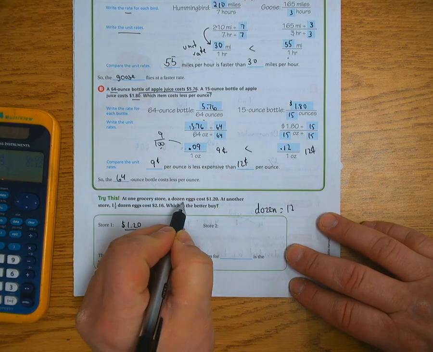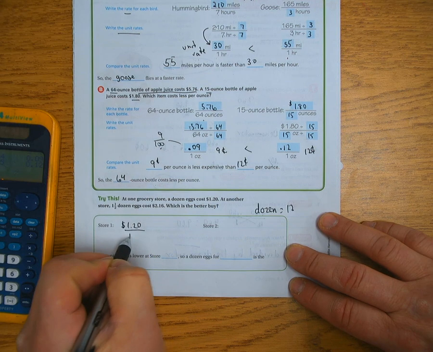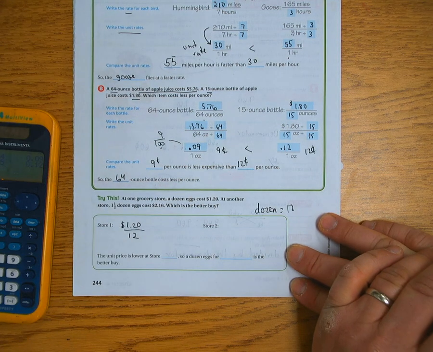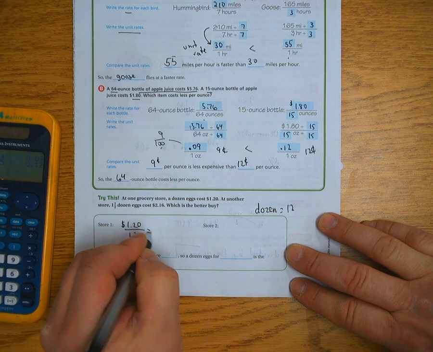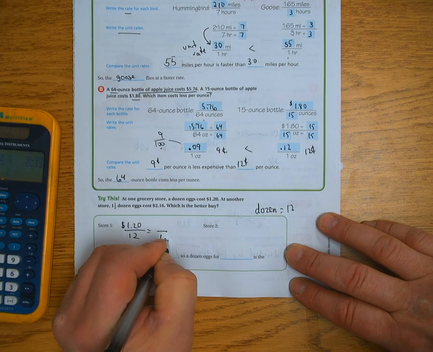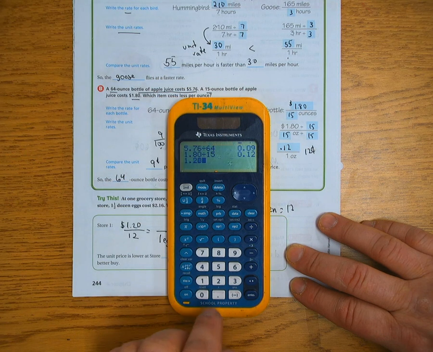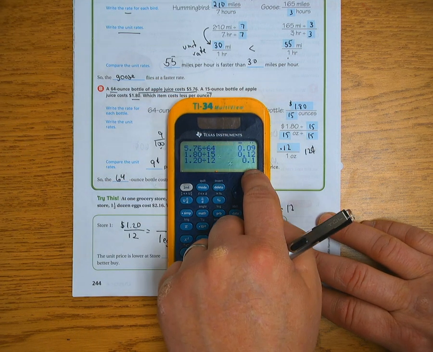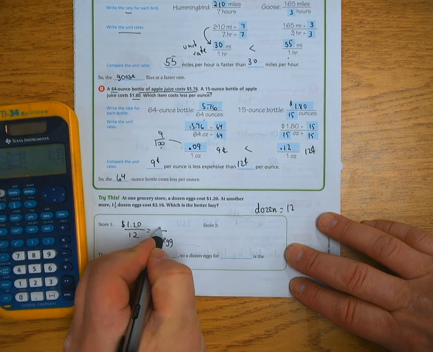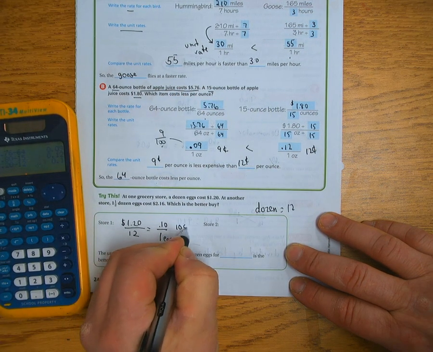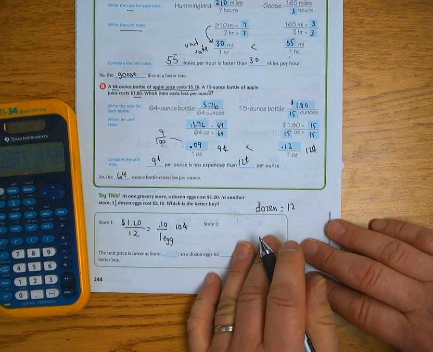We don't use the 1 because this can't be 1. We've got to use 12 eggs. Okay, and we're trying to find the cost for 1 egg. So I'm going to take $1.20, divide it by 12, and it tells me it's 0.1. Well, 0.1 is like saying 10 cents for 1 egg.